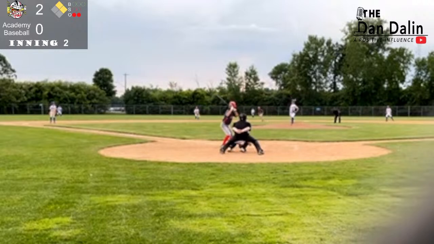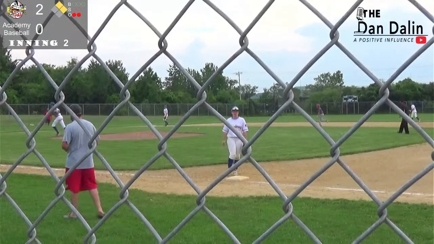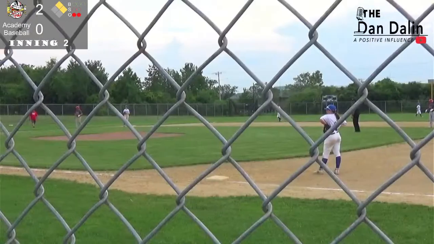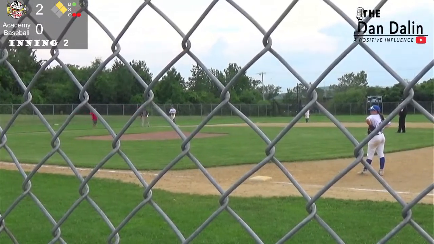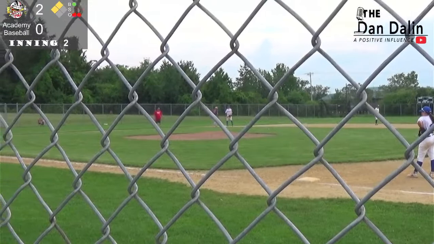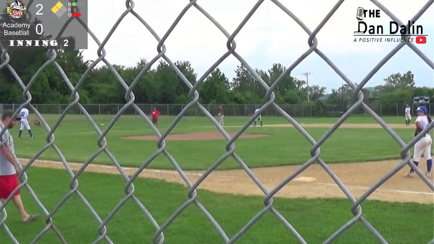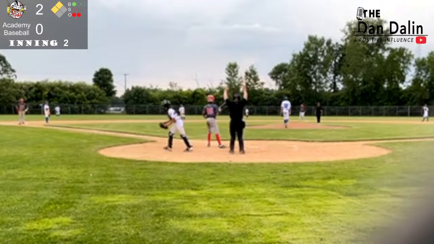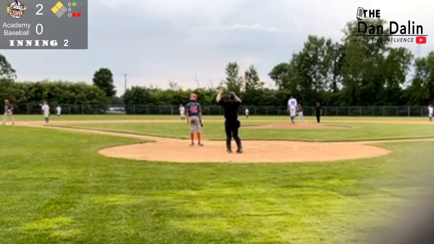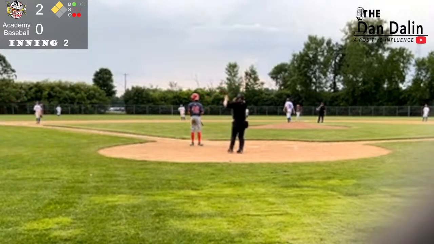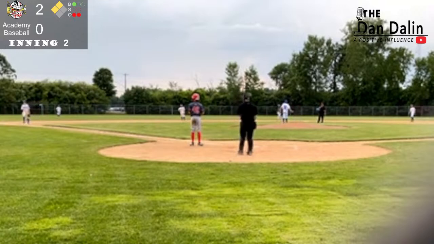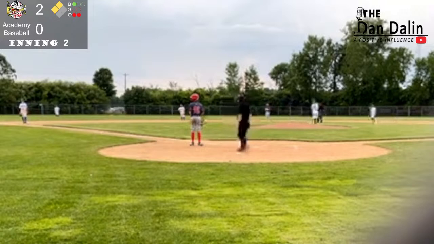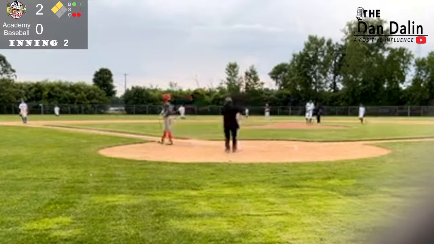Here's the first pitch to Cameron. Low and outside. It's a ball. Both runners are going to advance. So runners at second and third now for Cameron Dalin. So timeout is called as the catcher is going into the dugout for something. What is he getting? A new mitt. Bigger mitt.